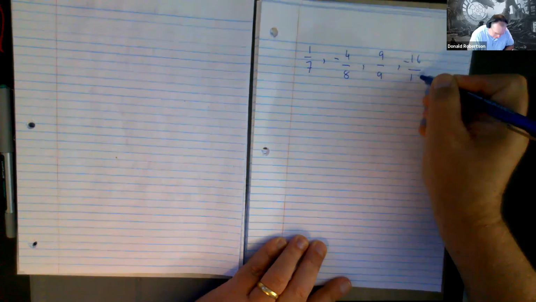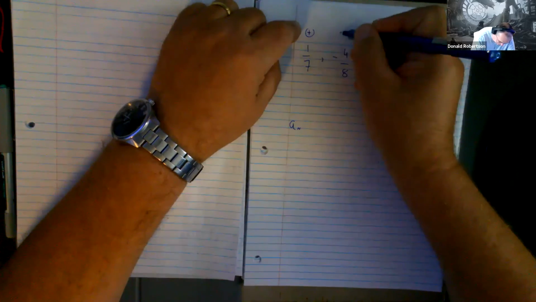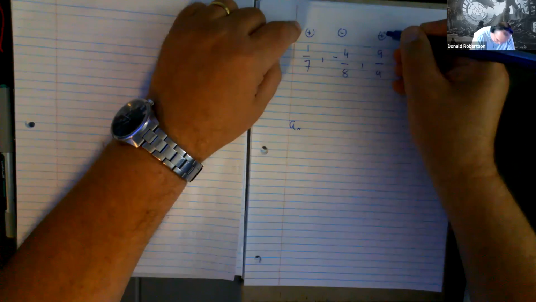Okay, so we're trying to generate a formula for a really ugly looking sequence, because it's got everything that you could have in a sequence in it. The top is changing, the bottom is changing. And it's also got pluses and minuses. So I'm going to tackle this in stages. It's plus, then it's negative, then it's plus again, then it's negative.